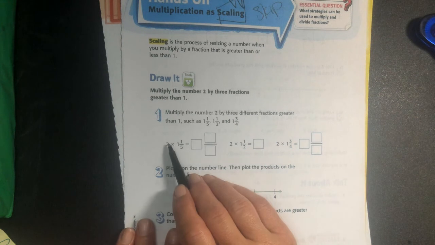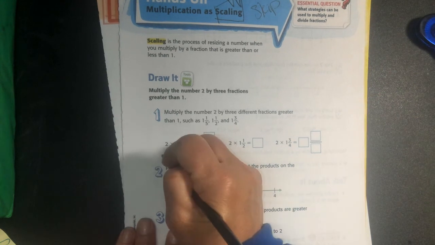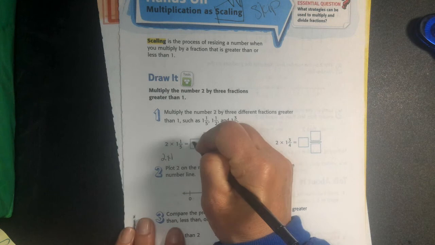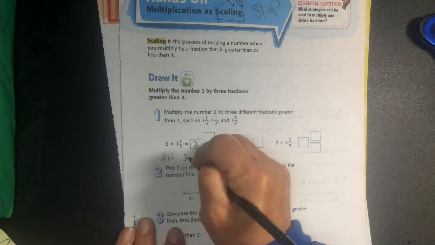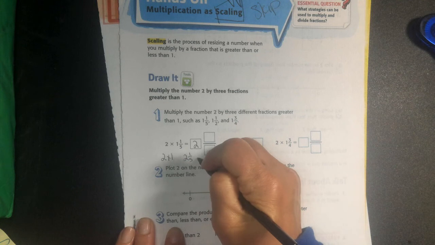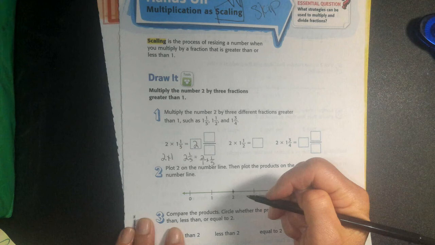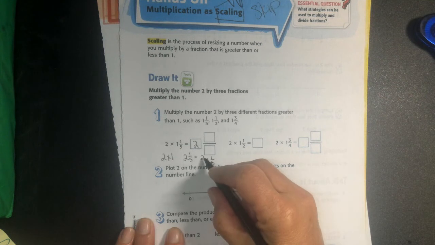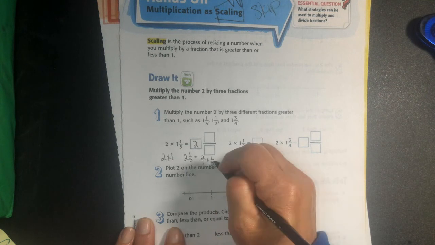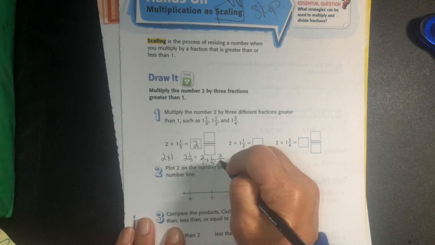So I'm going to do 2 times the 1 is 2, and I'm going to do my 2 times my 1/5. Right? And we remember that 2 can be made into a fraction, and then this will be 2/5, because 2 times 1 is 2, and 1 times 5 is 5.